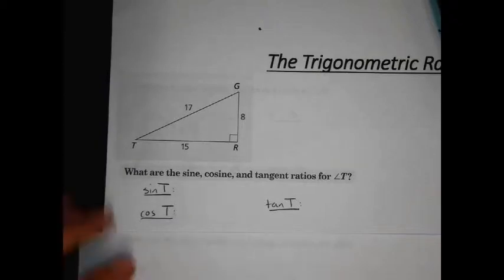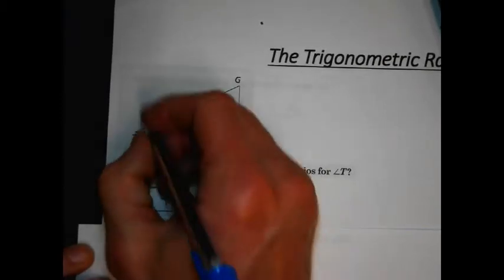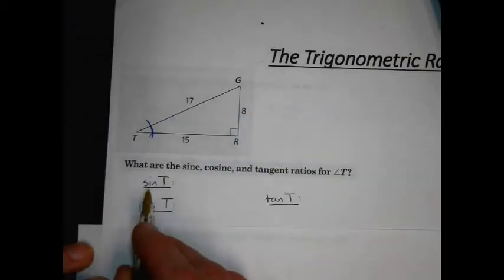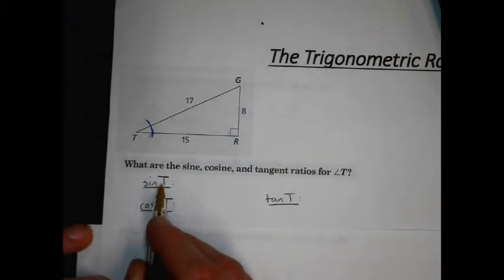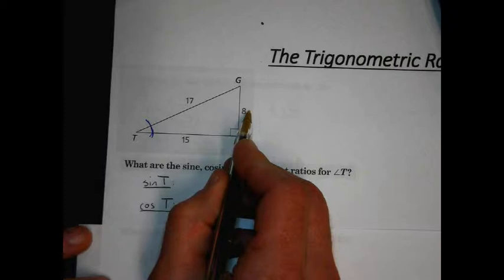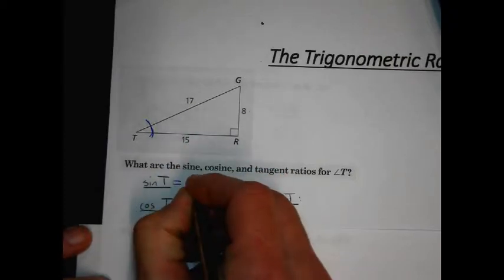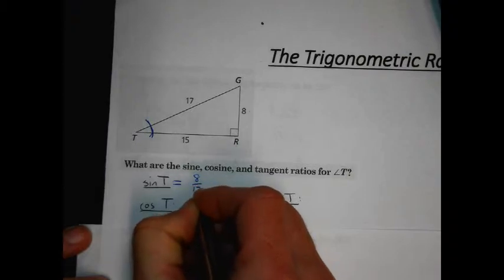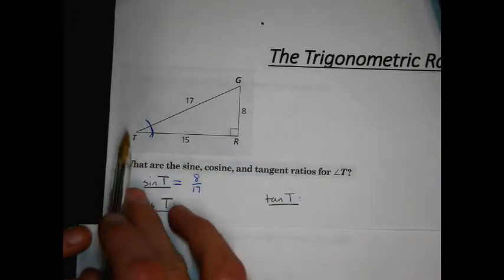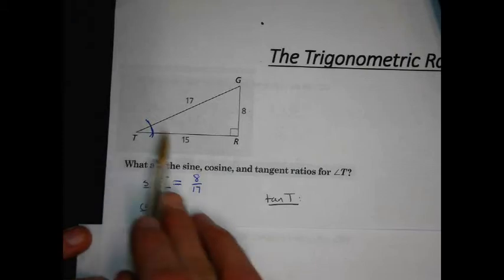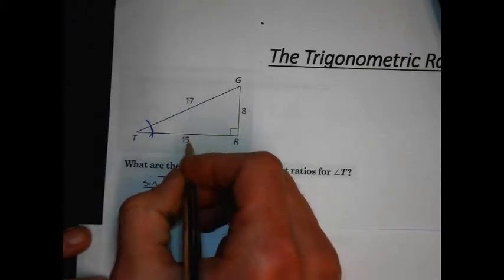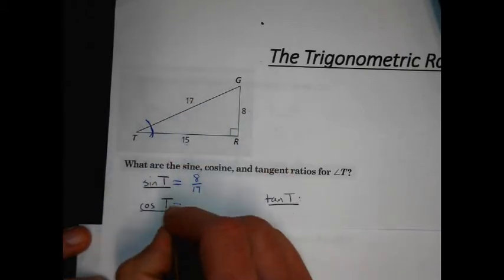But for right now, let's get familiar with the sine of T, the cosine of T, and the tangent of T. So first things first, we're looking at angle T. That is our angle of perspective. The sine of T is opposite 8 over hypotenuse 17. Sine of T is 8 over 17. The cosine of this angle T is the adjacent over the hypotenuse. The cosine would be then 15 over 17.